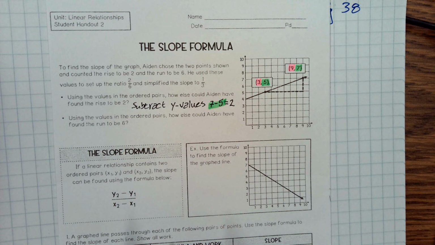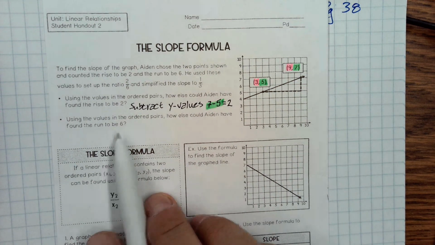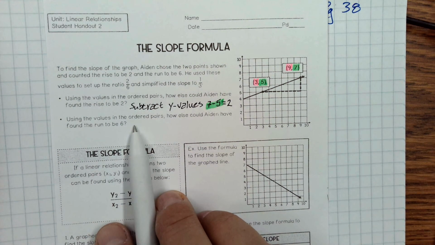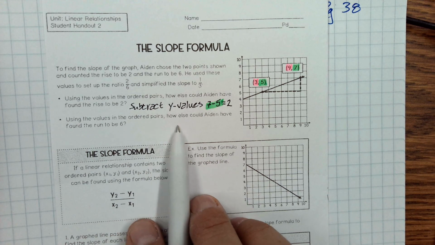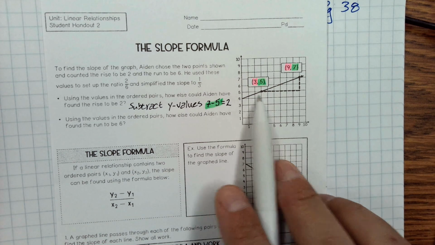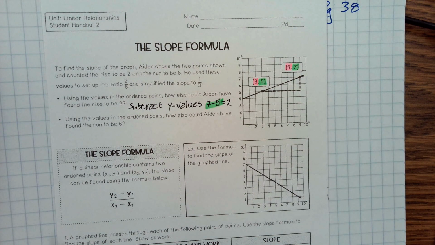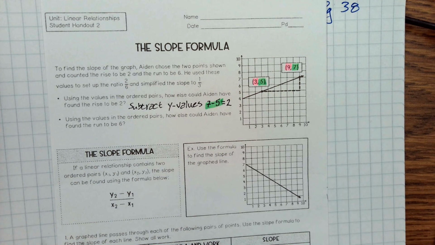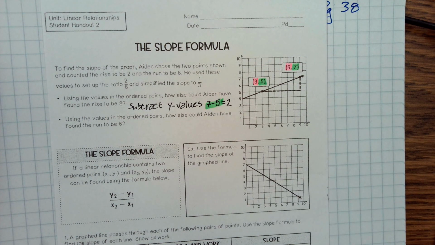So I did the same thing for the run. Using the values in the ordered pairs, how else could Aiden have found the run to be 6? So he used the x values. How do you use those values? We've got 9, we've got 3. How does that give us 6? Subtract again.